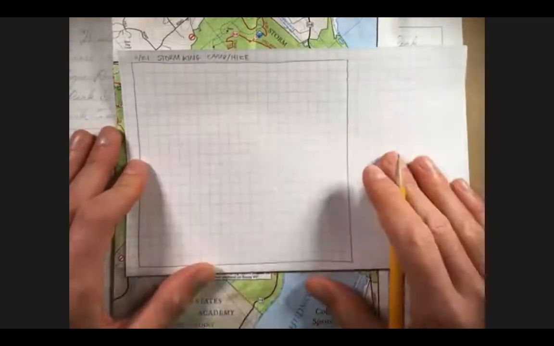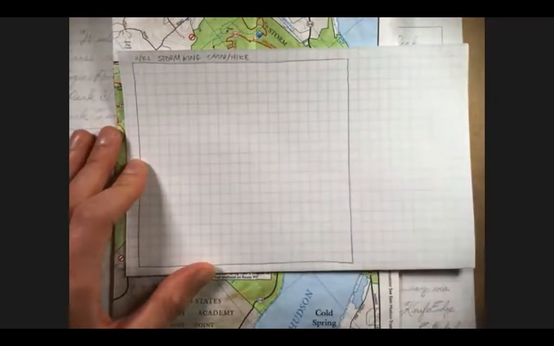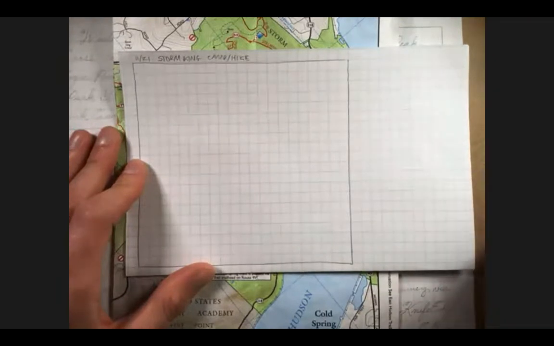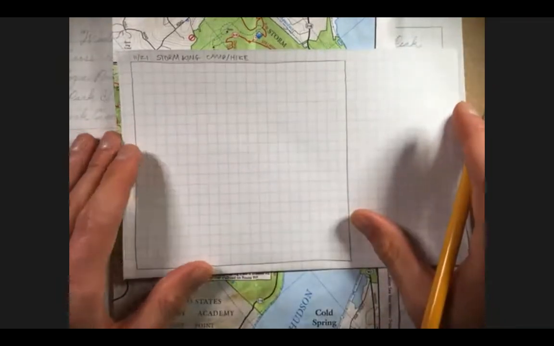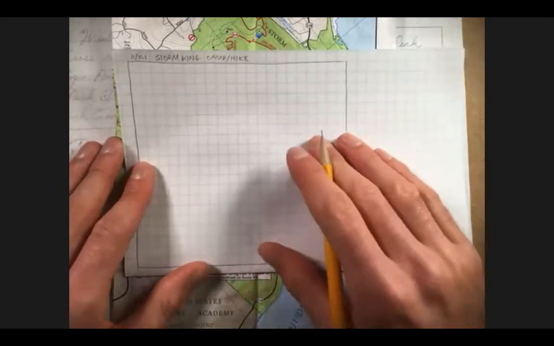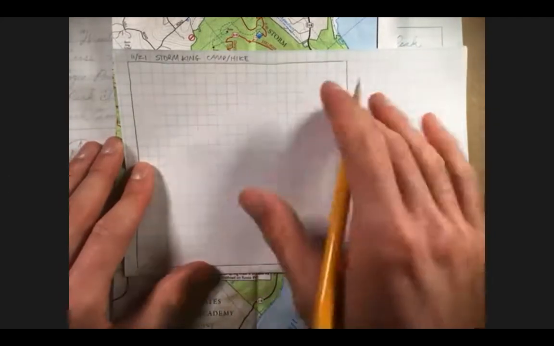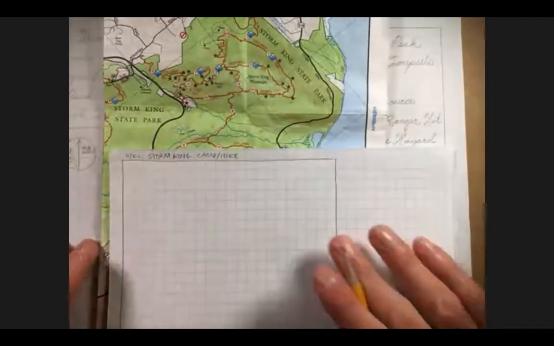Now, I usually have a book where I keep all of my hand-drawn maps, so I have a journal of all the different trips and adventures that I go on. You don't have to do it like that. If you want to create a map that you can just keep in your pocket and fold, just throw it in a Ziploc bag and you're good to go.